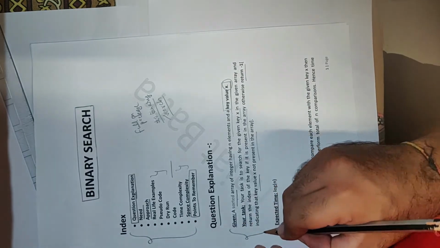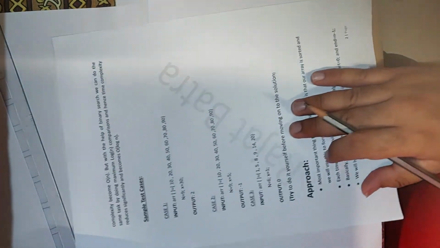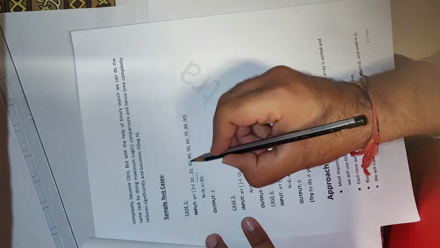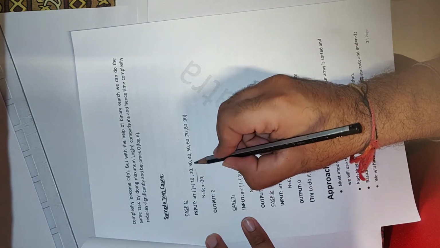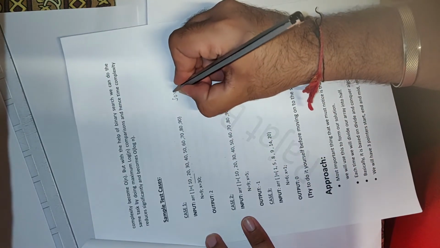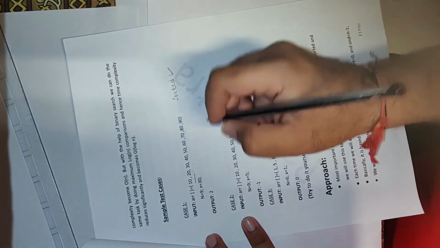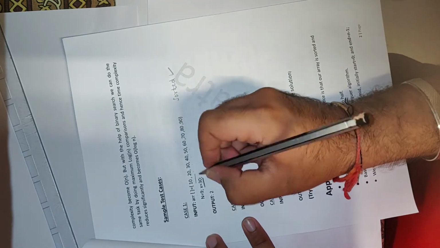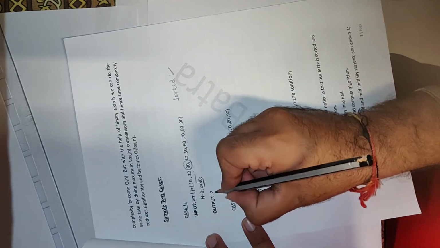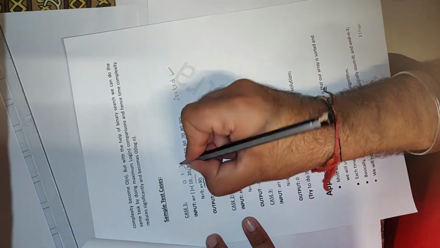So let's understand the question properly with the help of an example. Here we are given an array ARR whose elements are 10, 20, 30, 40, 50, 60 and so on. It's a sorted array, so we can apply binary search. And the key is 30. We need to find out the index of this 30 in our array. So our output is 2, since the indices are 0, 1, 2.